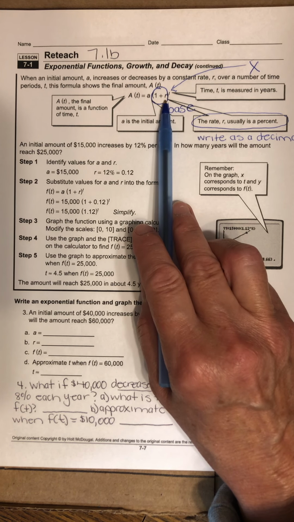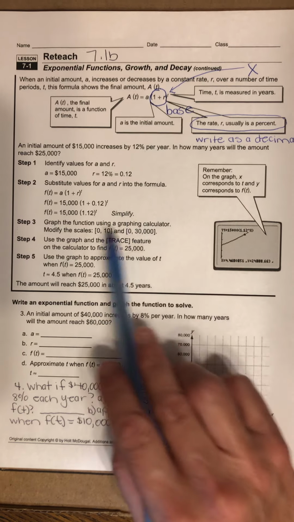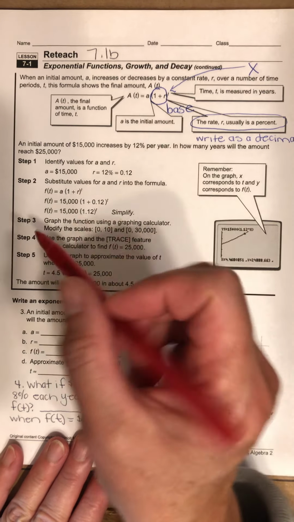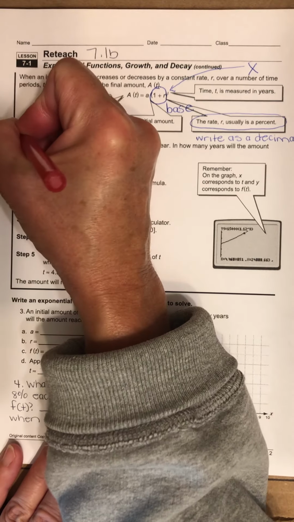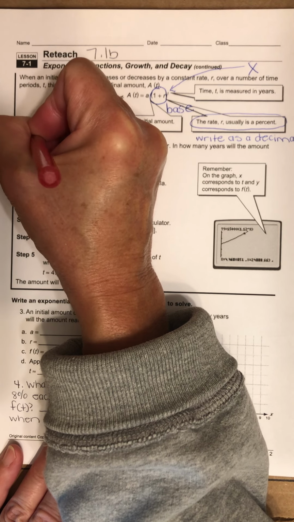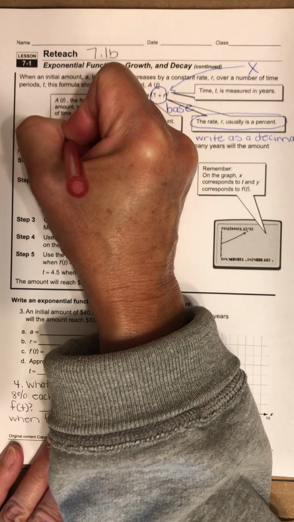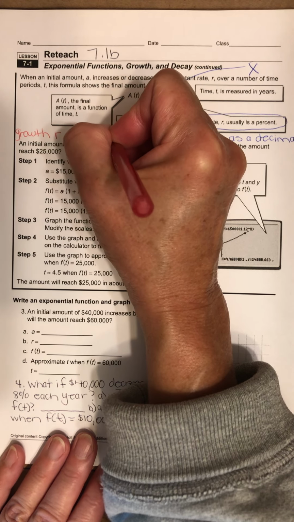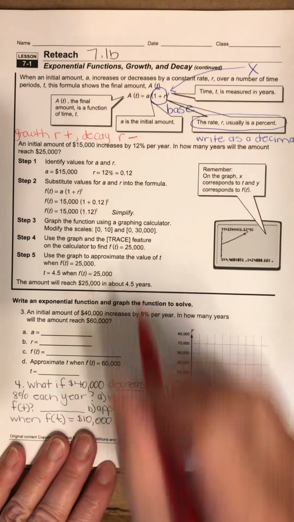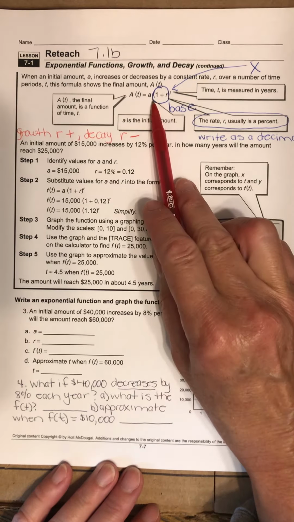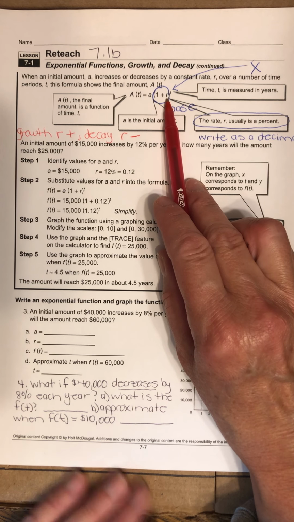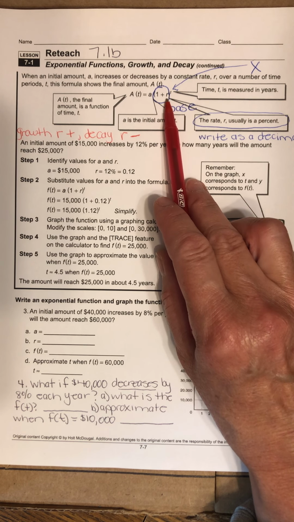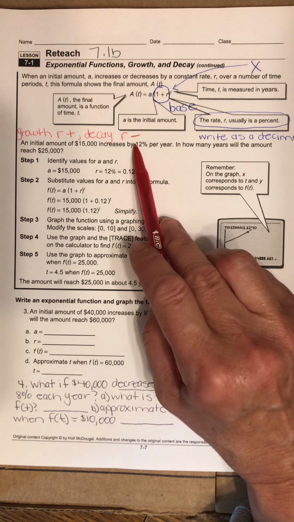Now, there's a little bit more I want you to know about R that I don't think is in these notes, and we're going to make that in red over here. So if you have growth, your R is going to be positive. If you have decay or decrease, your R is going to be negative. So you're always going to have 1 plus, but if you have a situation of increase, your R will be positive. And if you have a situation of decrease, your R will be negative.